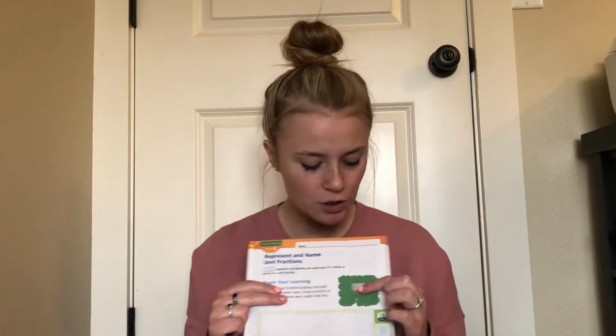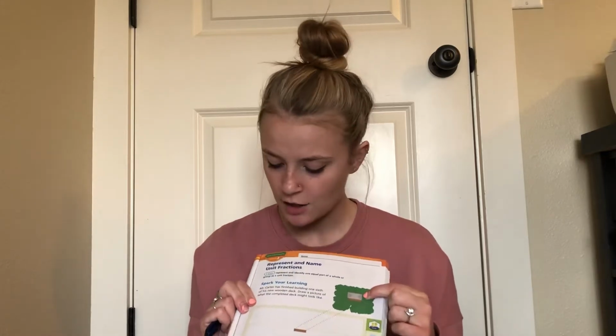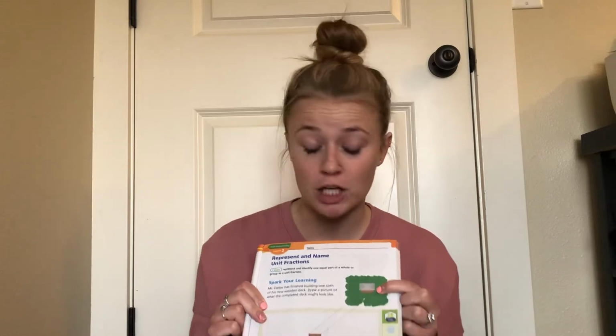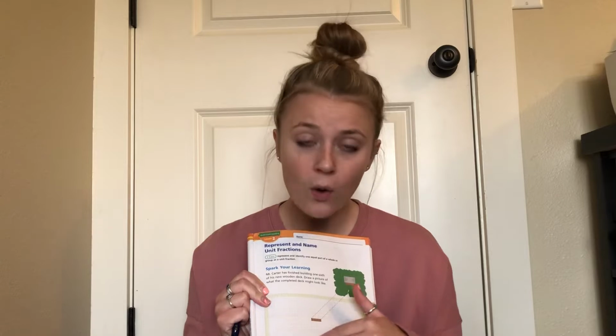So let's get started. Spark your learning. Mr. Carter has finished building 1/6 of his new wooden deck. Draw a picture of what the completed deck might look like. So here's the situation. Here is Mr. Carter's house, and then the deck probably in his backyard. So he's built part of it. So what is the whole deck going to look like when it's done?